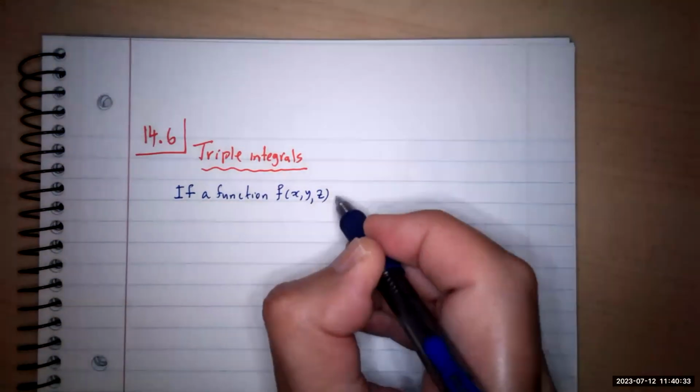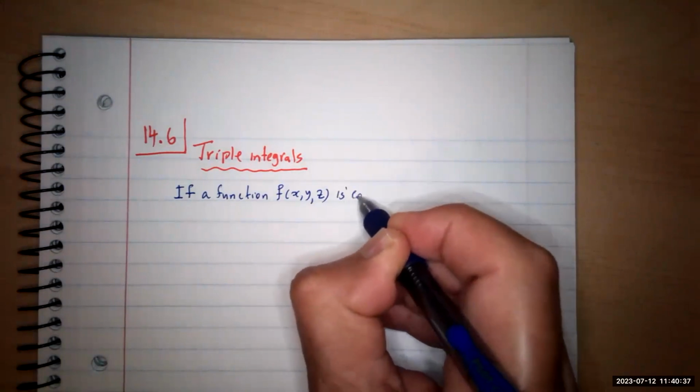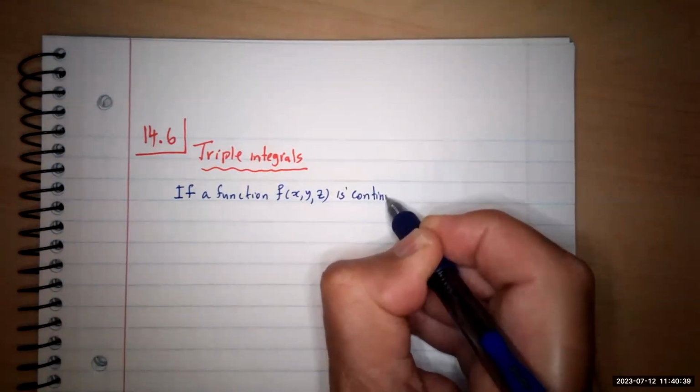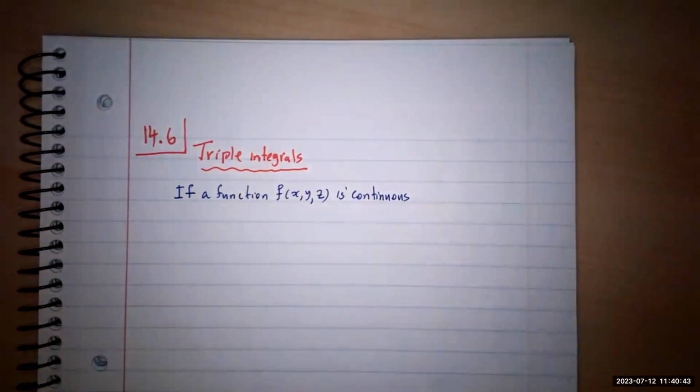Of course, it's going to be continuous. You need continuity to guarantee that the integrals exist.